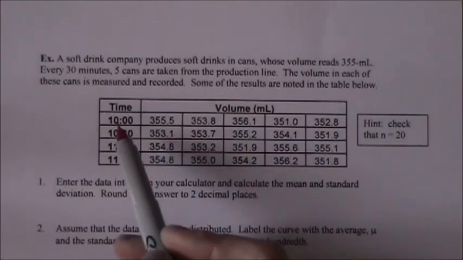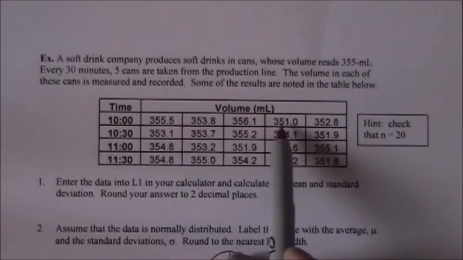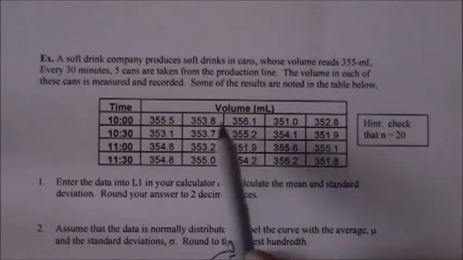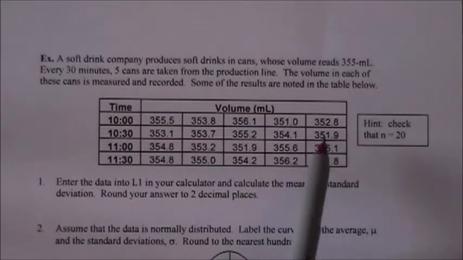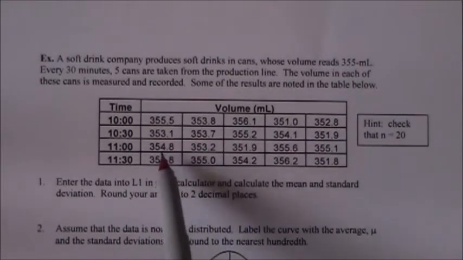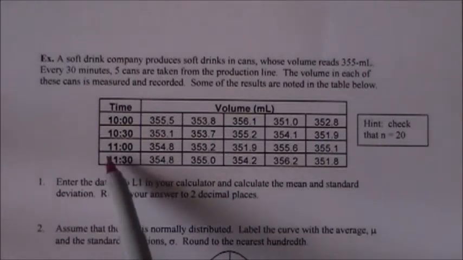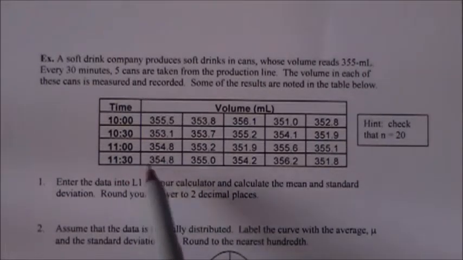We have 10 o'clock. Here are the 5 cans that were measured at 10 o'clock. Then we have 10:30. Here are the 5 cans at 10:30. 11. So we have the 5 cans for 11. And then our 11:30 measurement time. And here are our 5 cans for 11:30.